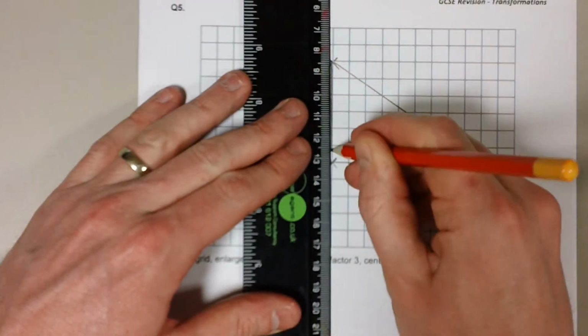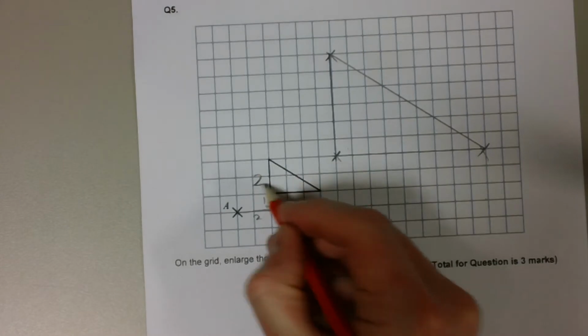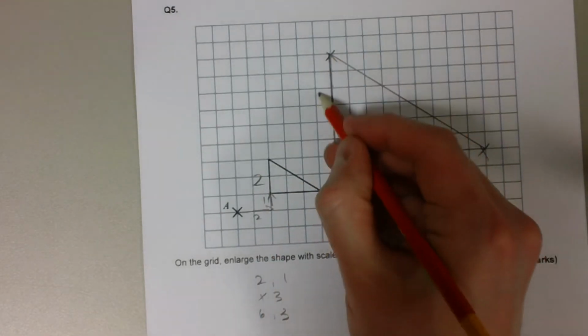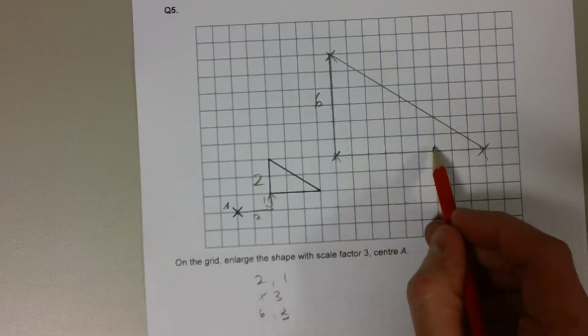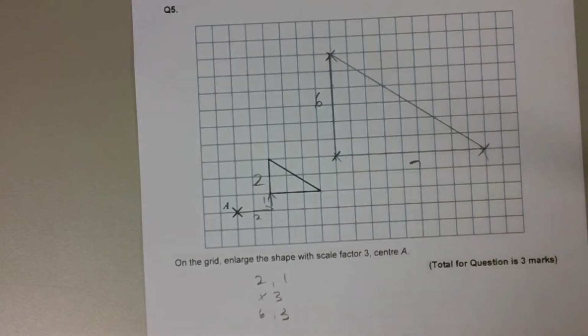And then to check you've got it right, this height was 2, check that this is 3 times bigger. Likewise, the base of this triangle was 3, check that this is 3 times bigger. Correct.